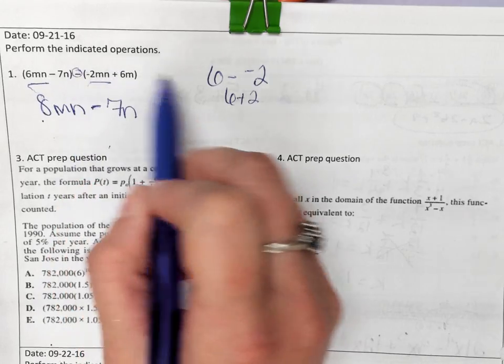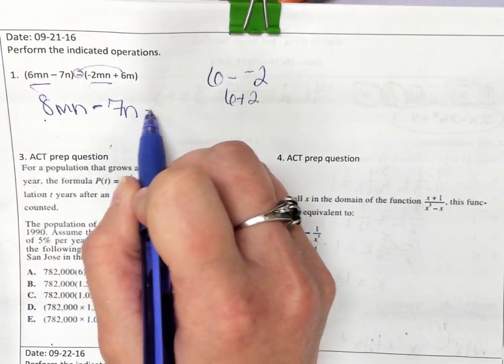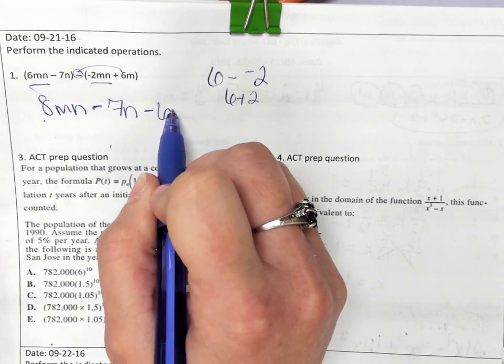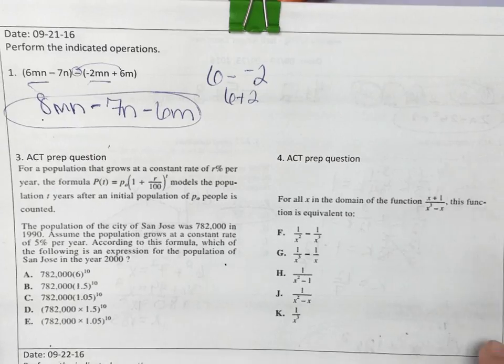This negative made that 2 positive, right? Yeah. So this negative also makes that 6 positive. Or negative. It's already positive, so it makes a negative. There you go. Alright, what do we got?